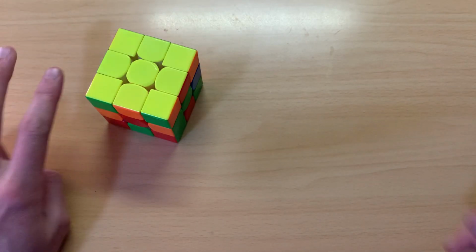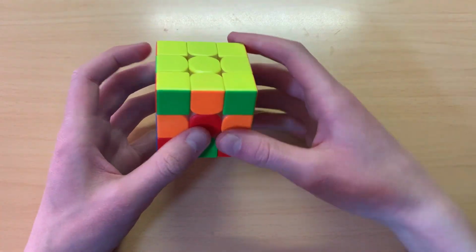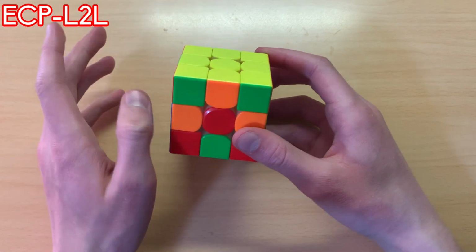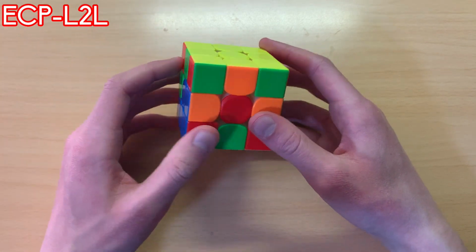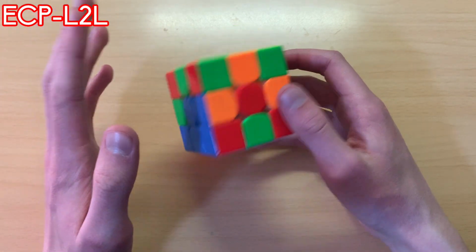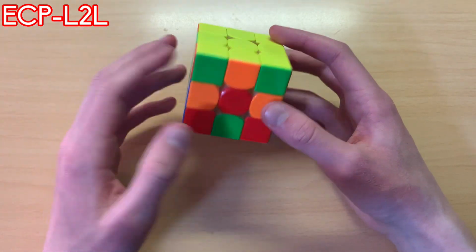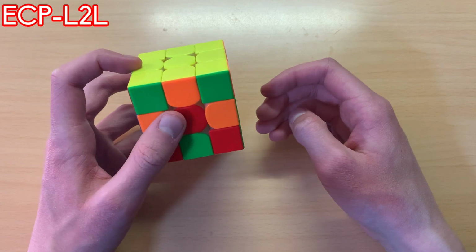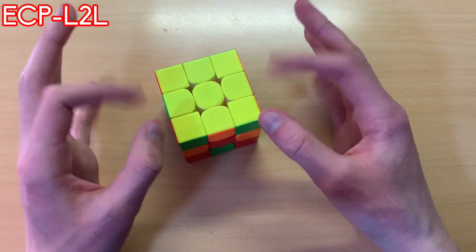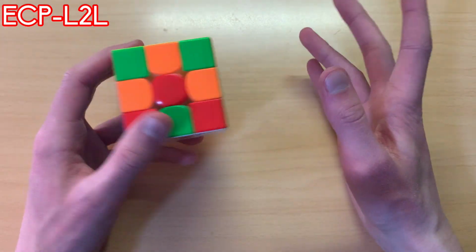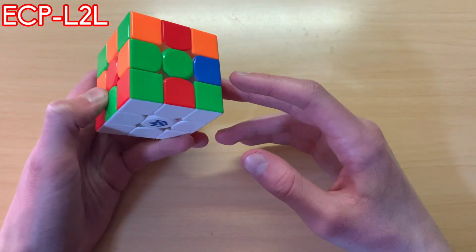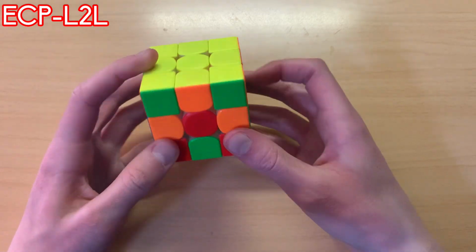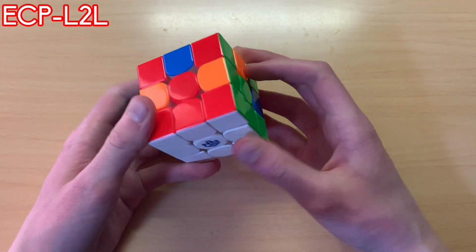So the final 2-look variant we have today is the ECP L2L variant. L2L stands for last 2 layers. So the first step of this is you just want to solve the top or bottom layer, whichever one you prefer, then solve the last 2 layers in one of 219 algorithms, which honestly isn't that many algorithms. It's a manageable amount. So in this case, I could just solve the bottom layer here. So just solve one layer using 43 algorithms.